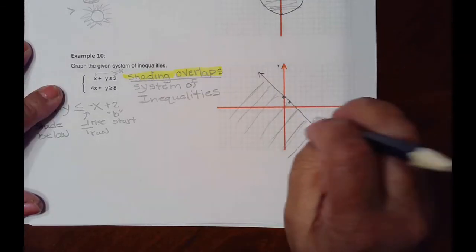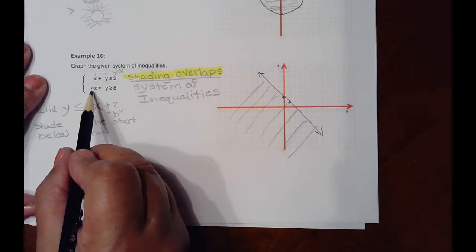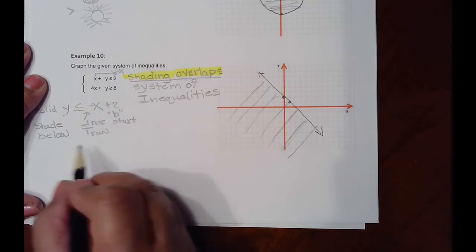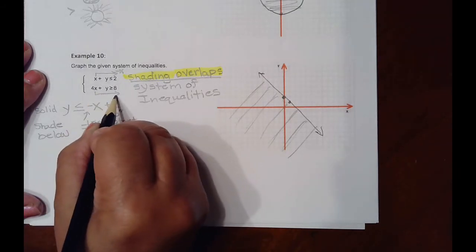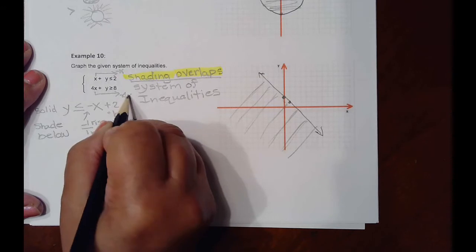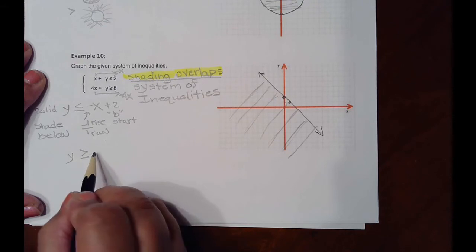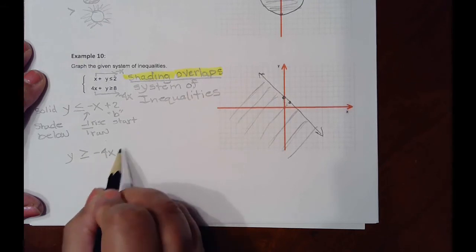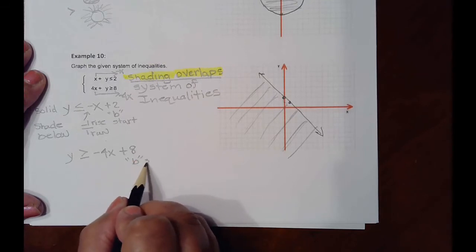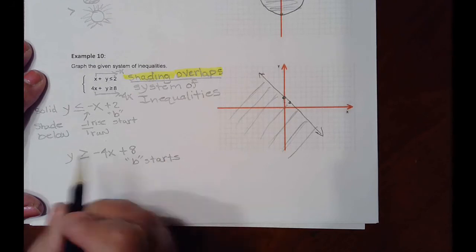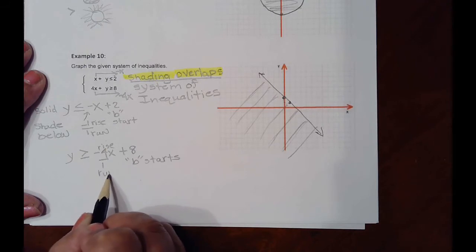Okay. Then next thing you're going to do is graph the other shape. The other shape comes from this 4x plus y is greater than 8. Solve for y again. So it's y. I'm going to bring this 4x over here, at which point it'll be negative 4x. That is a greater than or equal to symbol, so I'm going to have a negative 4x on the right-hand side as well as a positive 8. This is my y-intercept where the graph starts.